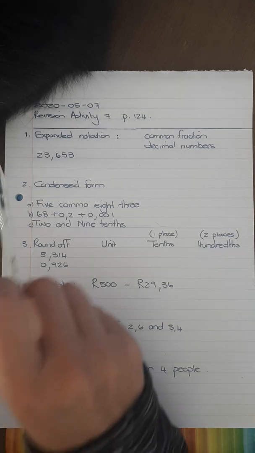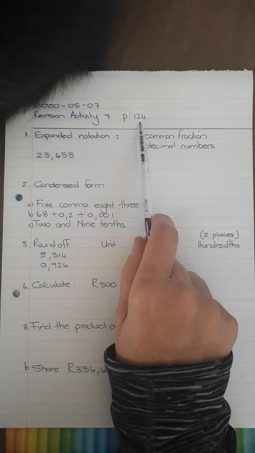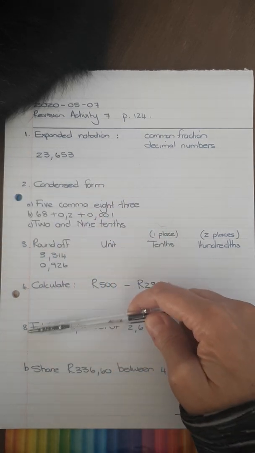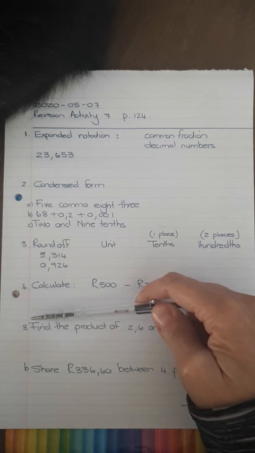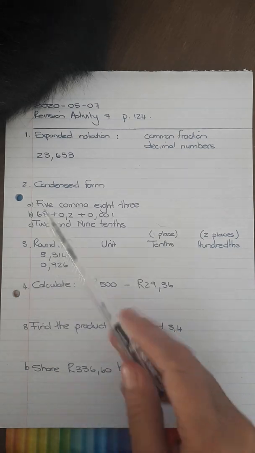Okay, today we are starting with expanded notation. So if you look on page 124, this is going to be the first question. If you see 1, 2, 3, 4, 8, it means that the rest you can do on your own. I'm just explaining each one of these questions for you.